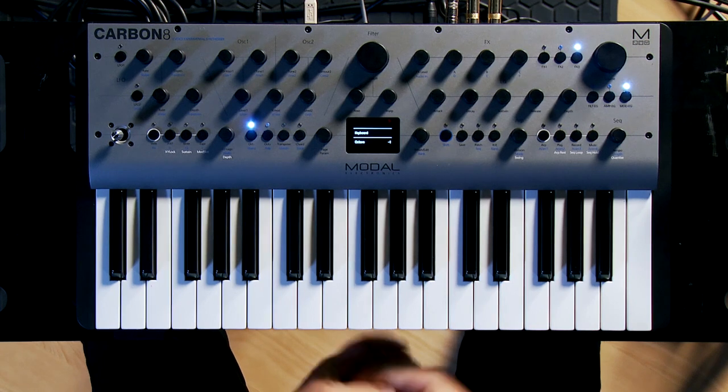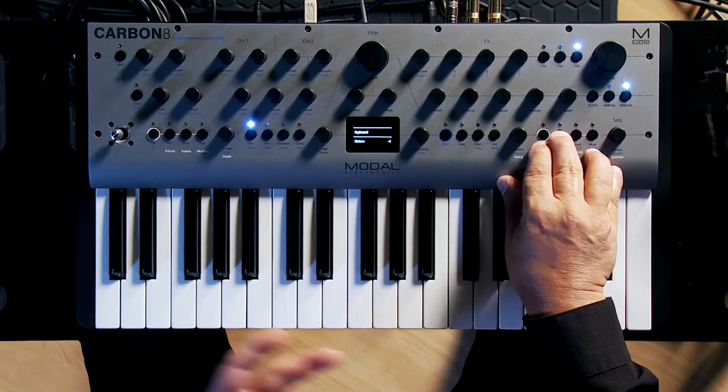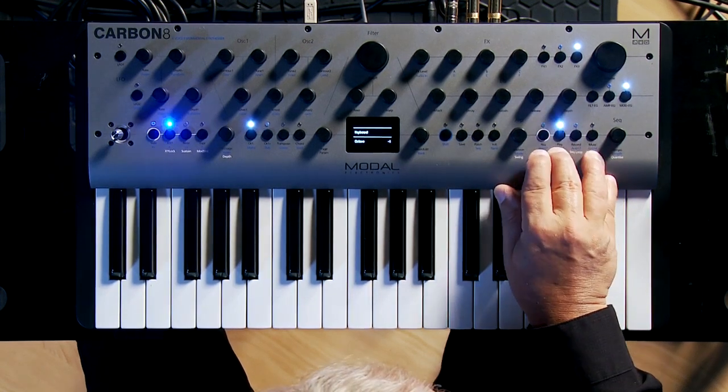So you can hear that's a very cool thing. If I now turn the arpeggiator on at the same time, I can really get some very evocative program going here.